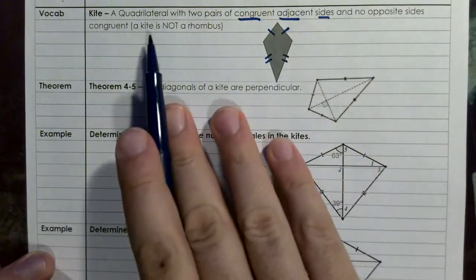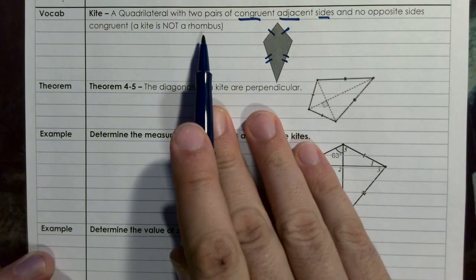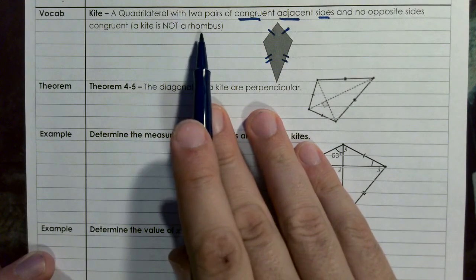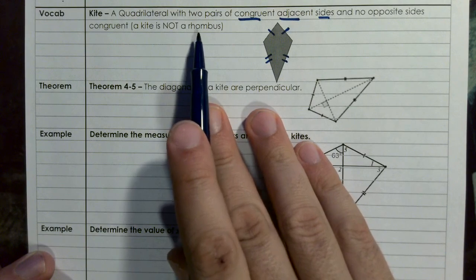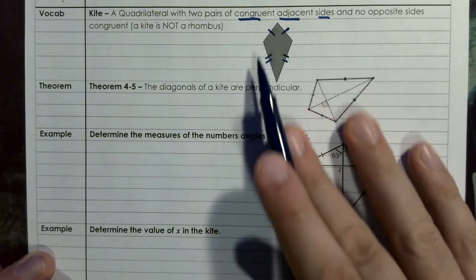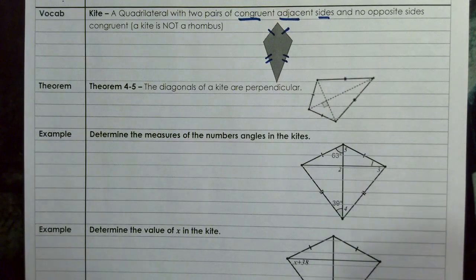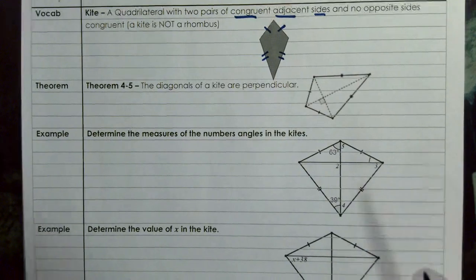Now, a kite is not a rhombus. That's another member of this quadrilateral family, but it's not one that we're covering in this video, and kites don't get to be a rhombus. A rhombus has all the sides the same. We want two different pairs of congruent angles in order to be a kite.